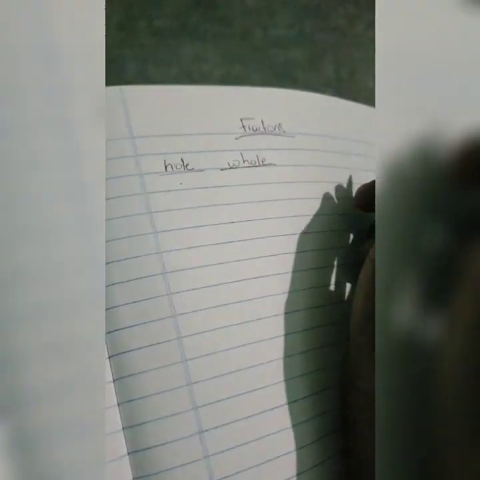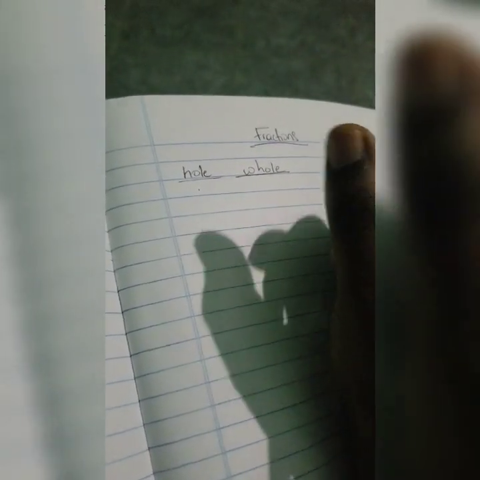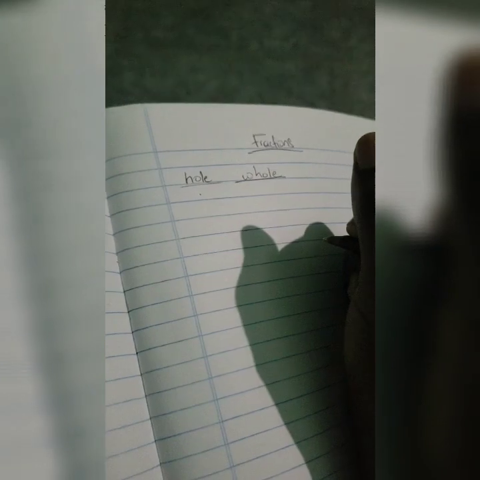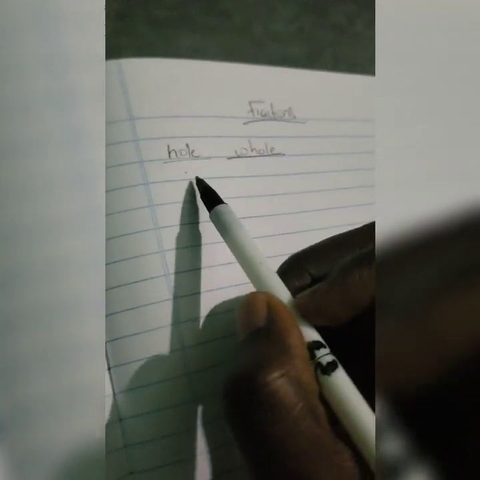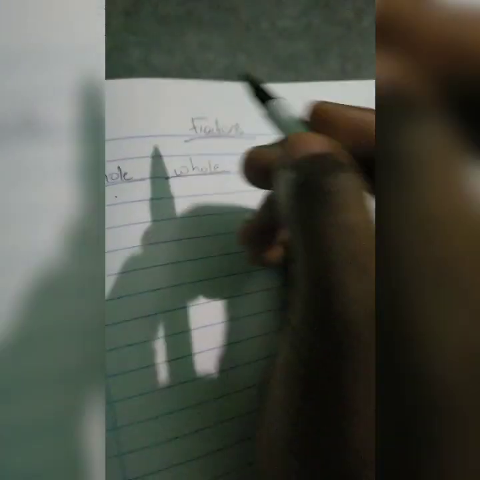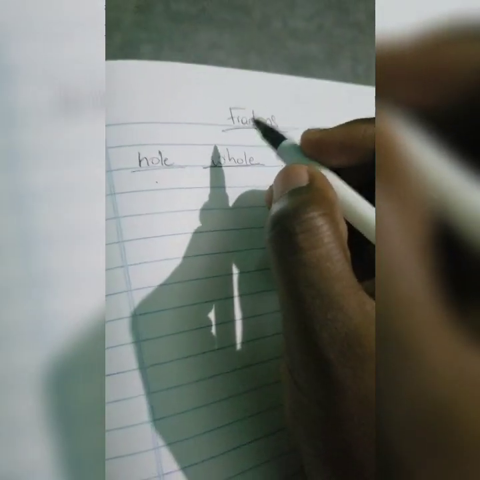So the whole house, the whole world, the whole cake, the whole chicken, that is WHOLE. So first you have to know the difference between HOLE and WHOLE. Alright guys, so the whole that we're working with is WHOLE.